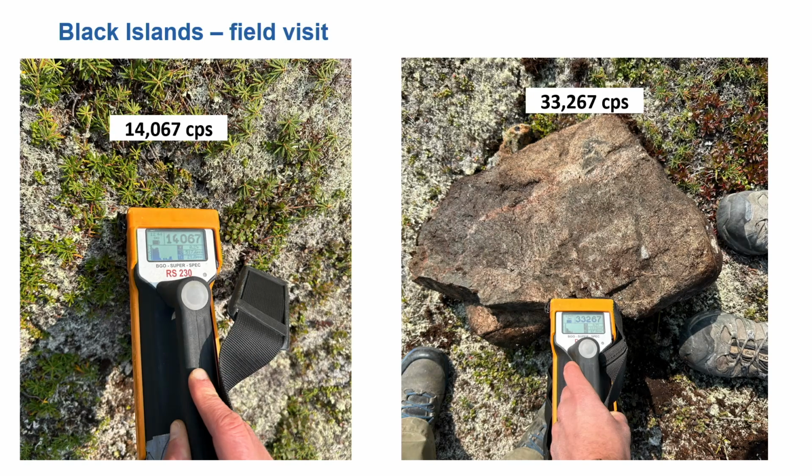Those of you who work with this know what it does. It measures the total count of potassium, thorium, and uranium over a given area, and prospecting for uranium has used this for decades, say in the Athabasca Basin and the Thelon Basin, for tracking boulders.